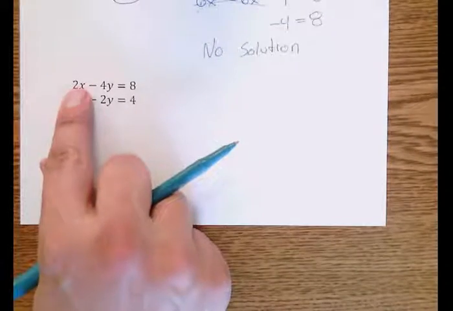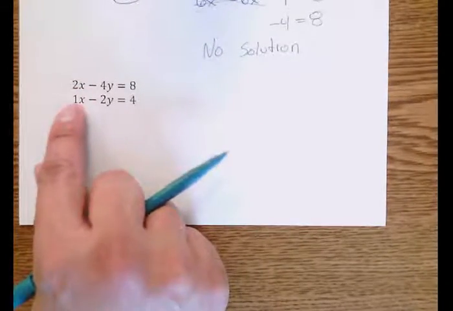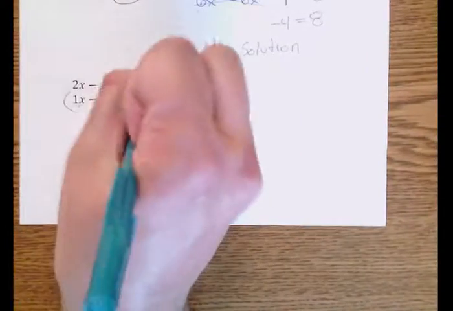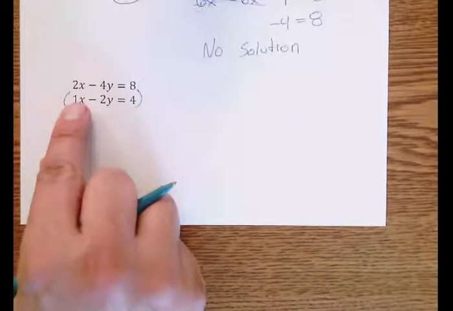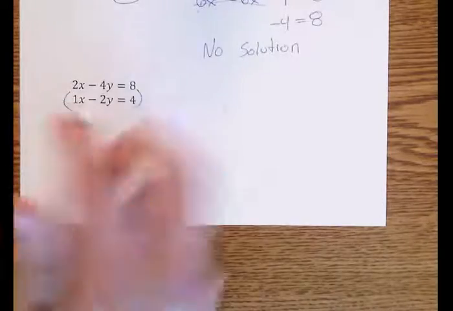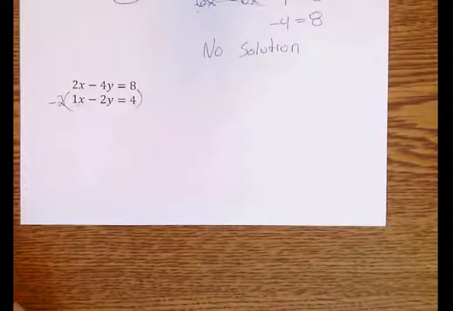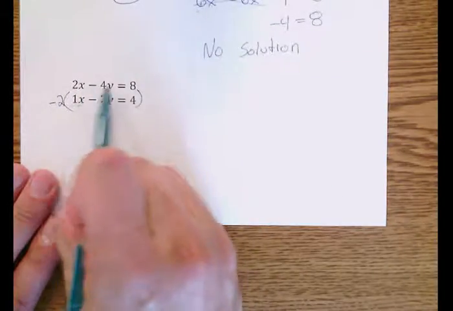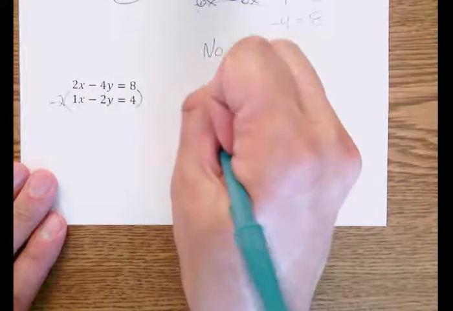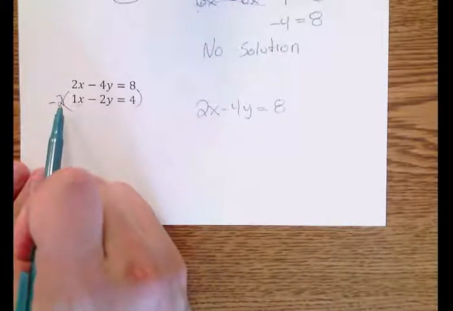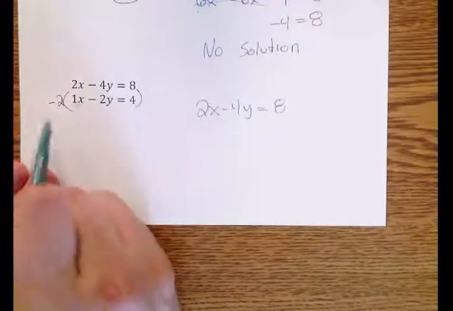So if the top is 2x, I would like to see negative 2x here instead. So I have to think, what should I multiply 1 by to get negative 2? Well, I'm going to multiply by negative 2. So here's what I'm going to do. I'm going to rewrite the top equation just right here, 2x minus 4y equals 8. And I'm going to distribute this negative 2 all the way through.